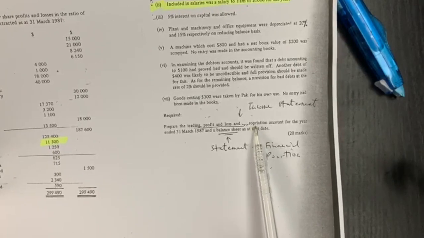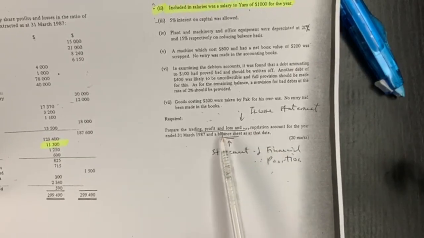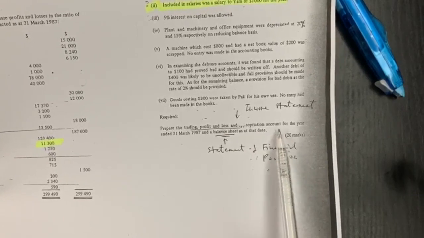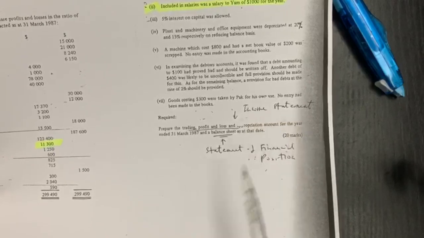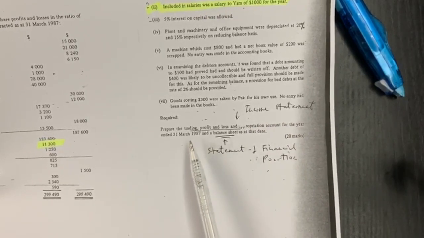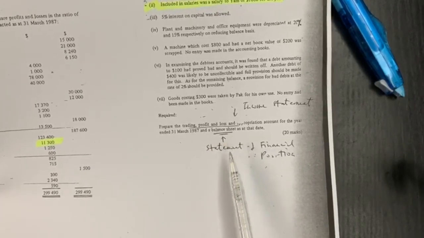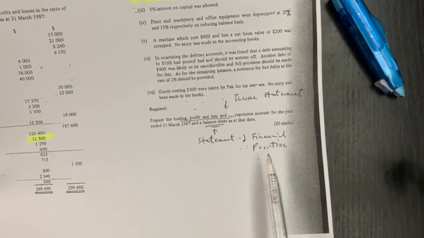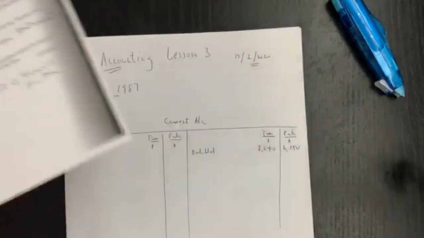Remember, partnership has the extra part, which is appropriation account. But this is the old name. The updated name should be income statement. So later on, I'm going to use income statement instead. All right, and also the balance sheets. This is the old question. So the updated name for balance sheet in Hong Kong is statement of financial position. Are you okay?